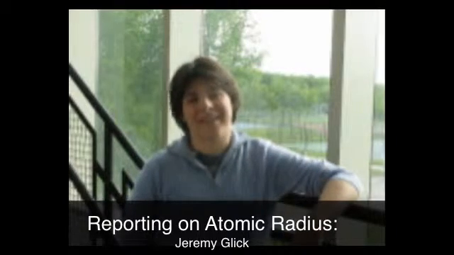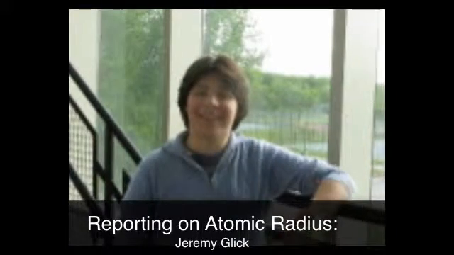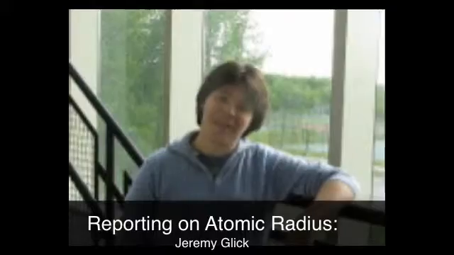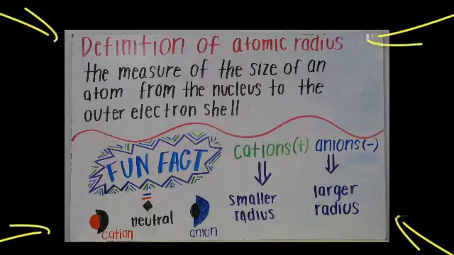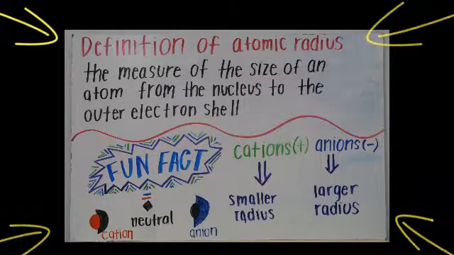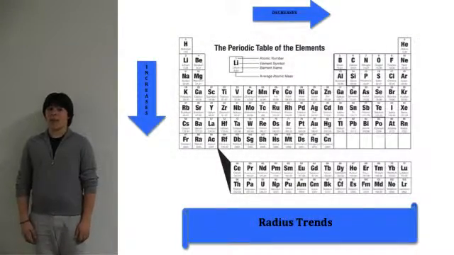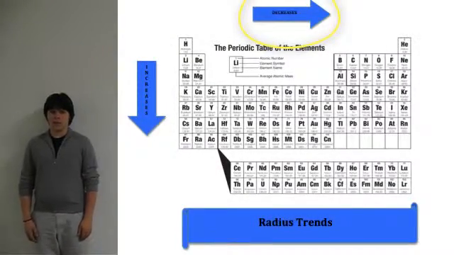Hi, my name is Jeremy Glick. I'm here in sunny New Zealand to give you a special science edition of our newscast on atomic radius. Atomic radius is the measure of the size of an atom from the nucleus to the outer electron shell or the valence electrons. As you go to the right on the periodic table, atomic radii size decreases.